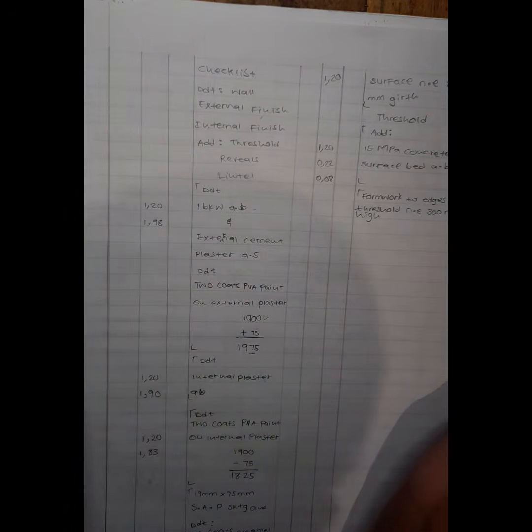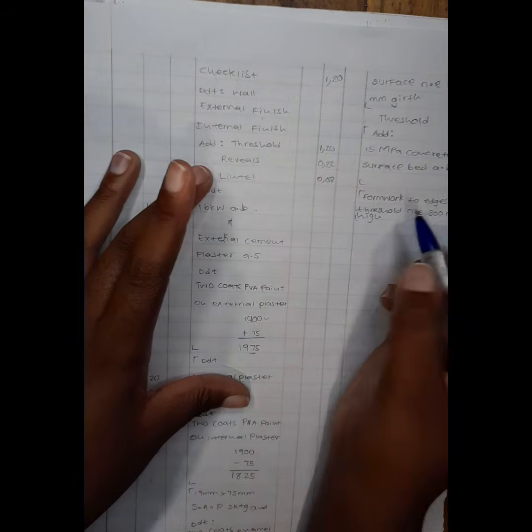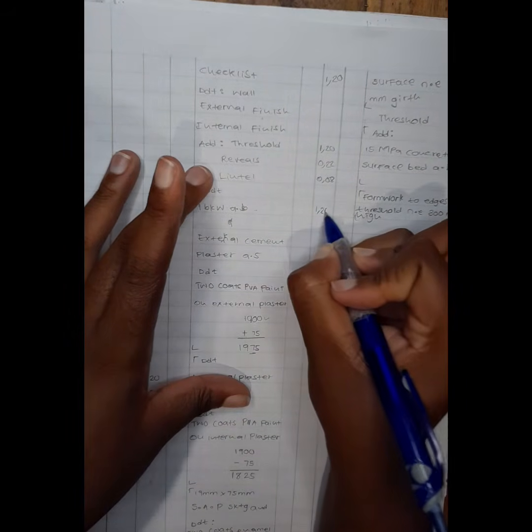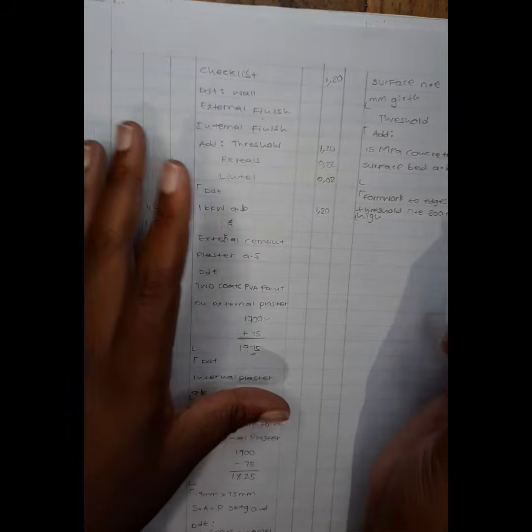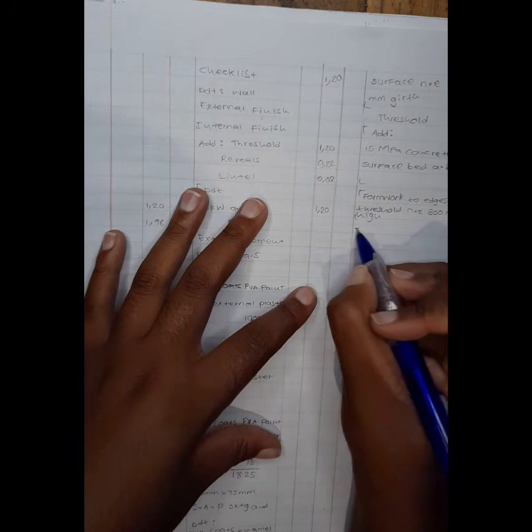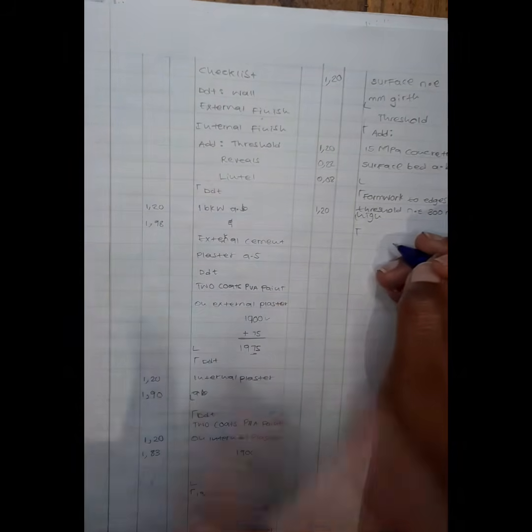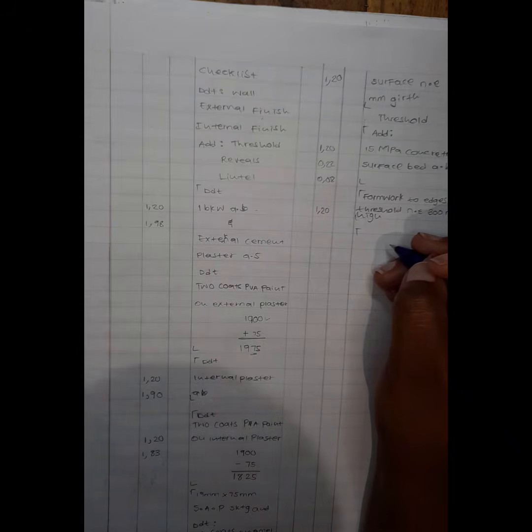We're just going to take off the length of the opening, which is 1200, and then you are done. You close, you open for another one, for another taking off.